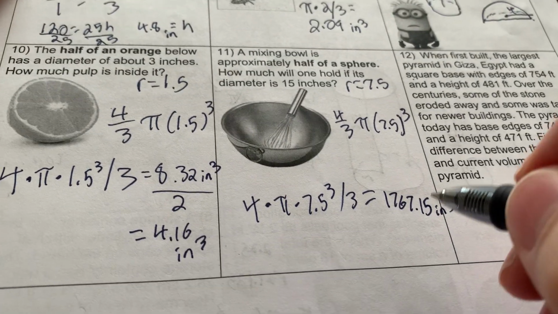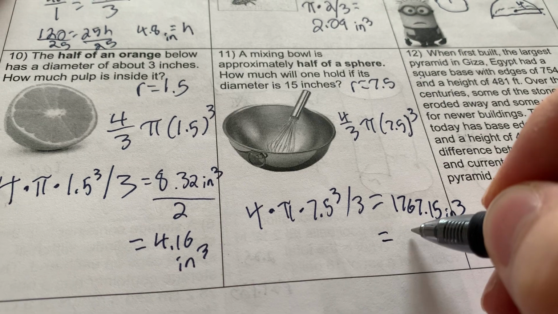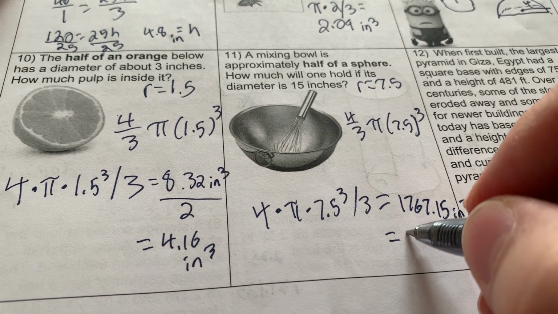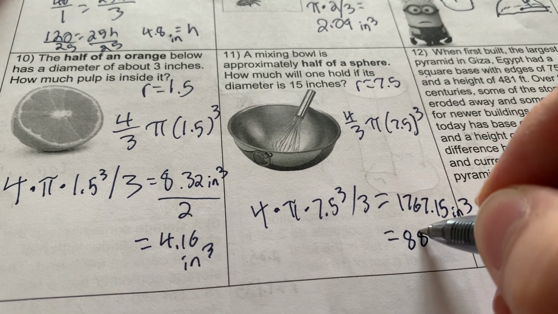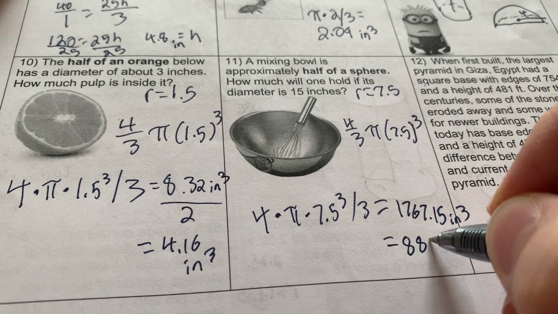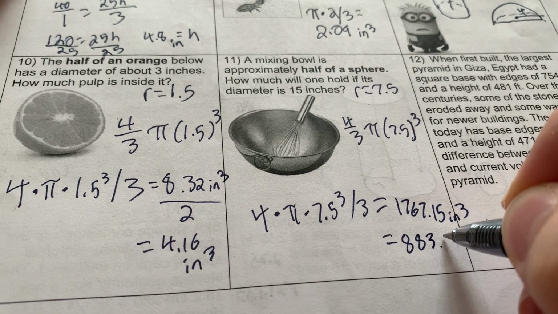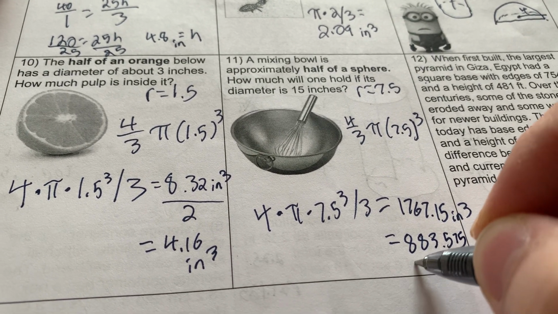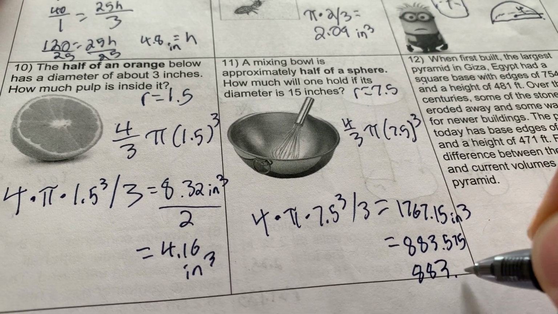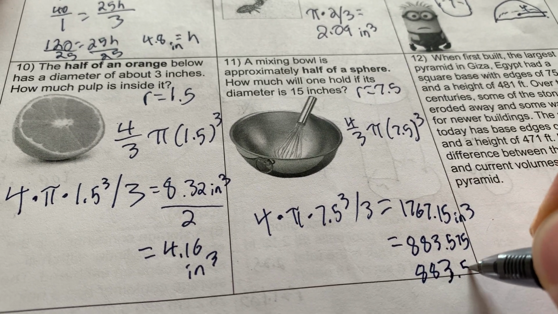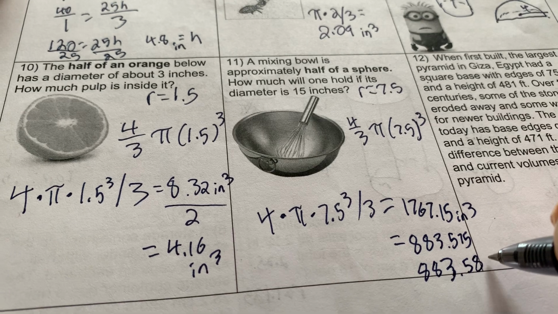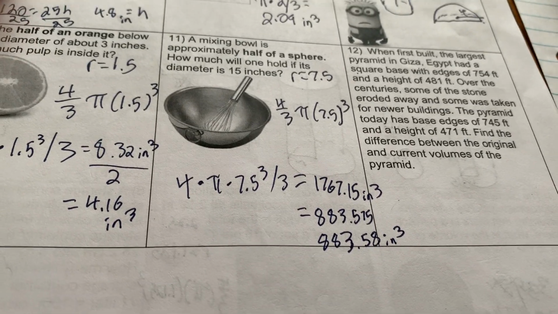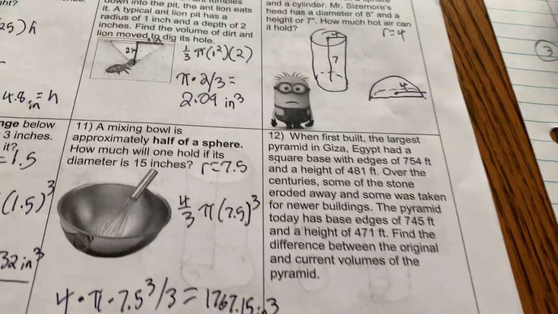Again, divide that by 2. I erased it from my calculator, so I'm trying to do this in my head real quick. It would be 883.575, which we could just round up to 883.58 cubic inches. Okay? All right, number 12, last one.